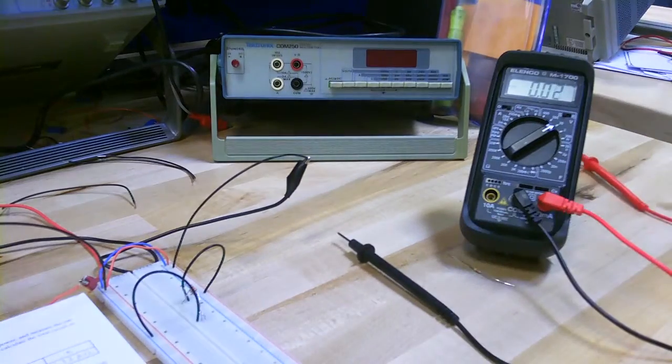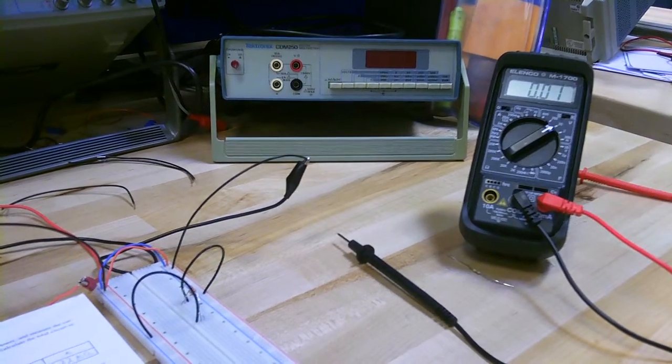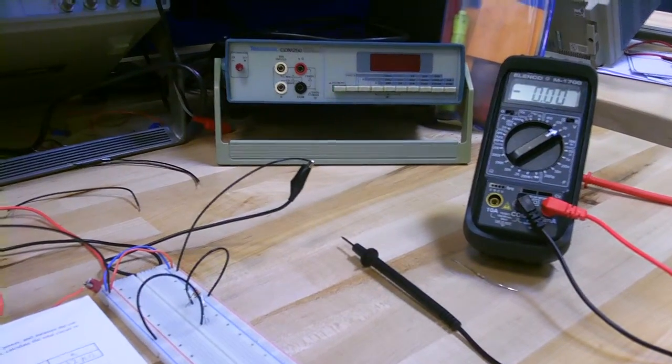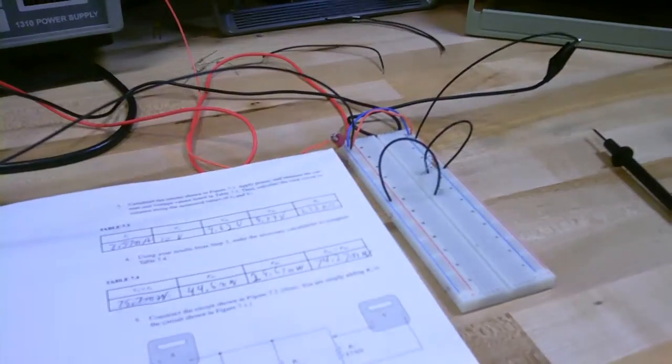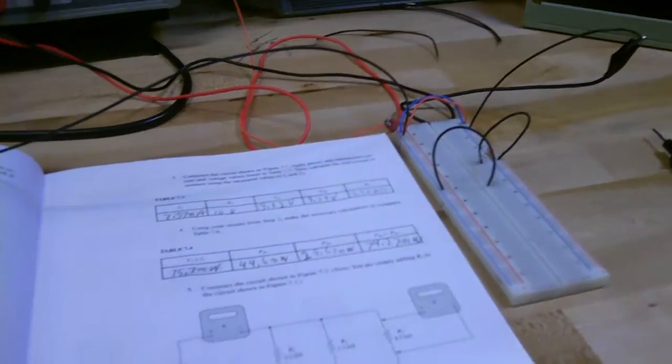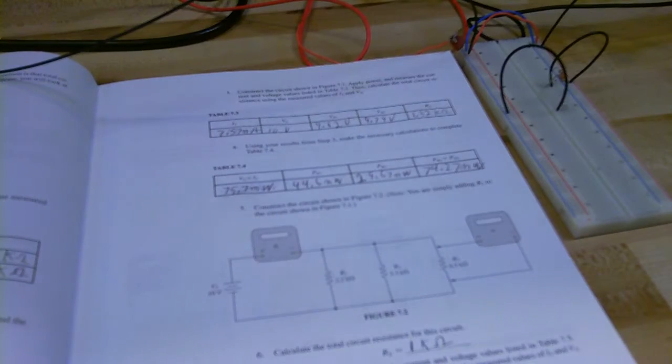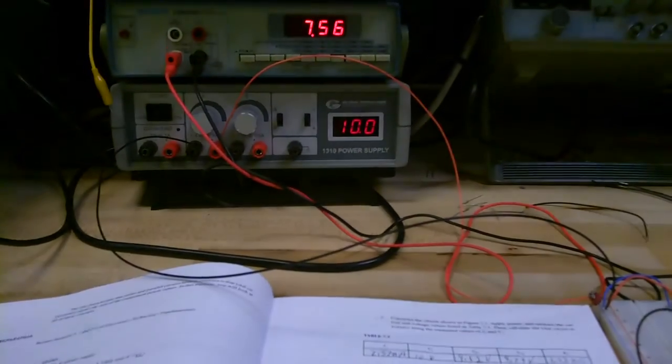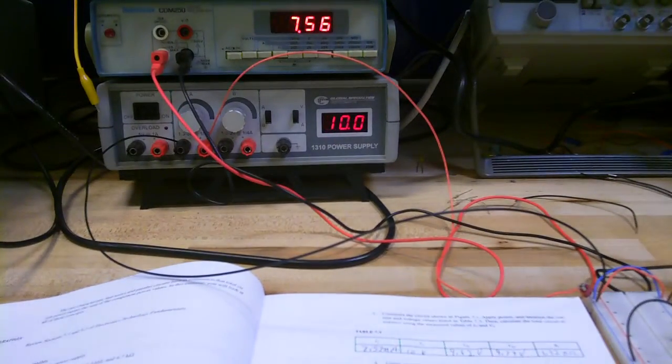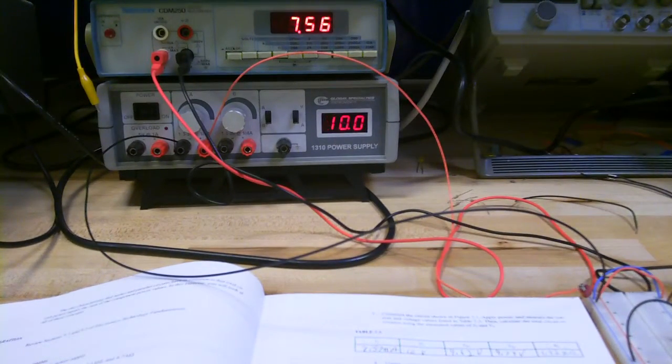And then we're supposed to calculate the total resistance. I didn't bring my calculator, but if I go 10 volts and I divide it by the 7.56 milliamps that I have, I'm going to get a total resistance that's around 1.32 kilo ohms.